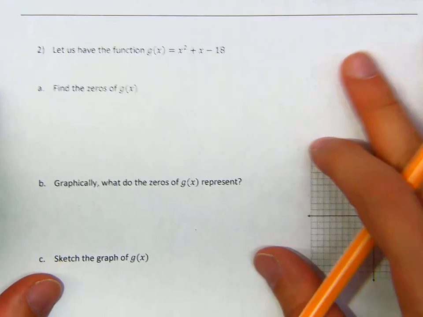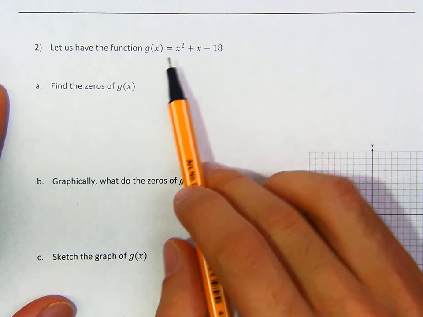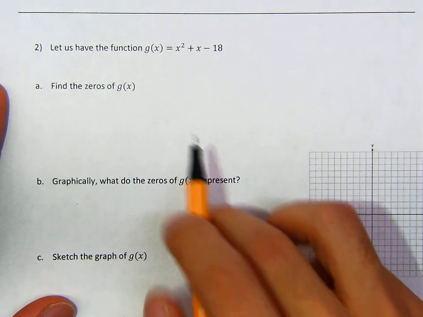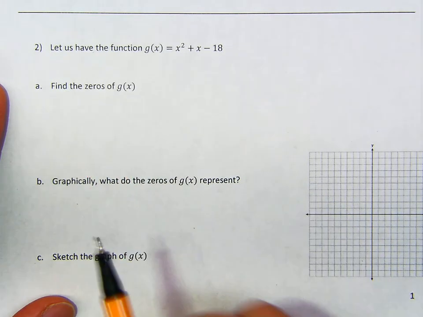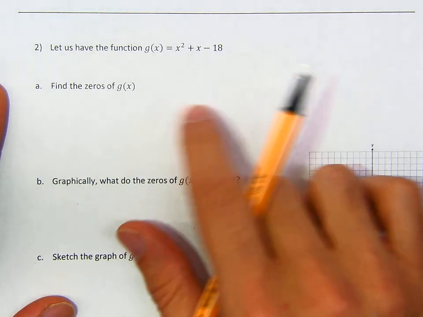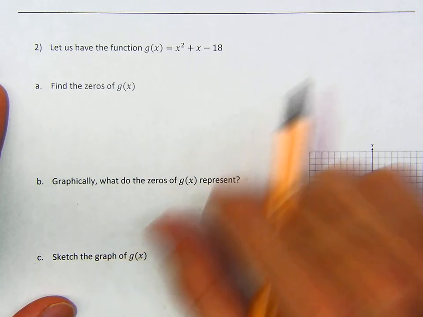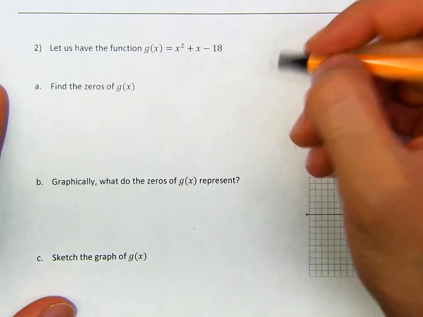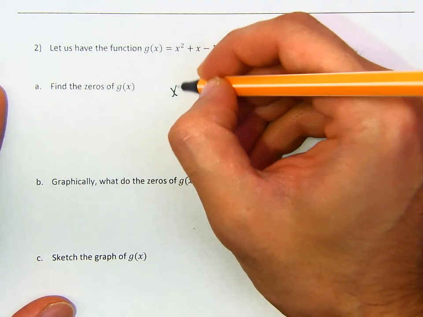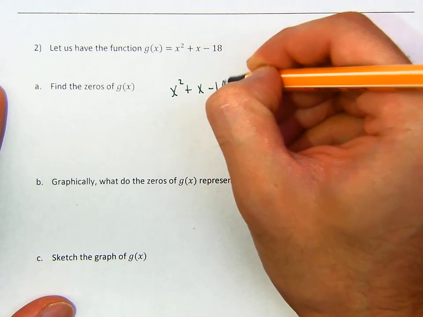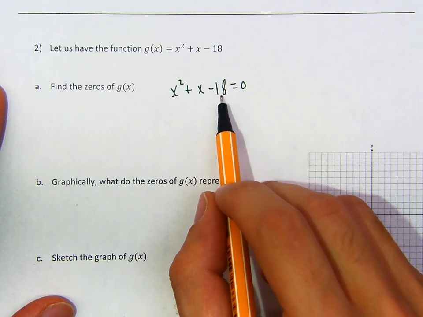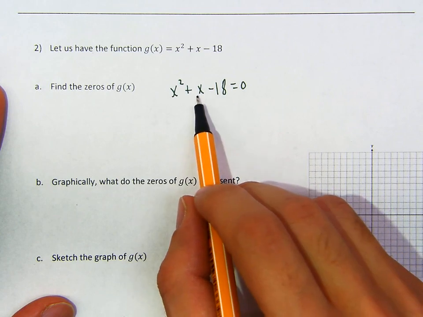Here, let us have this function g of x, and let g of x equal x squared plus x minus 18, okay? So what I want you to do is find the zeros, okay? So let's say you're coming through the video because you feel very, very frustrated, like, mister, I can't seem to factor this. Well, let's see. If I have x squared plus x minus 18 equals 0, what two numbers when I multiply give me negative 18, but when I add give me 1?